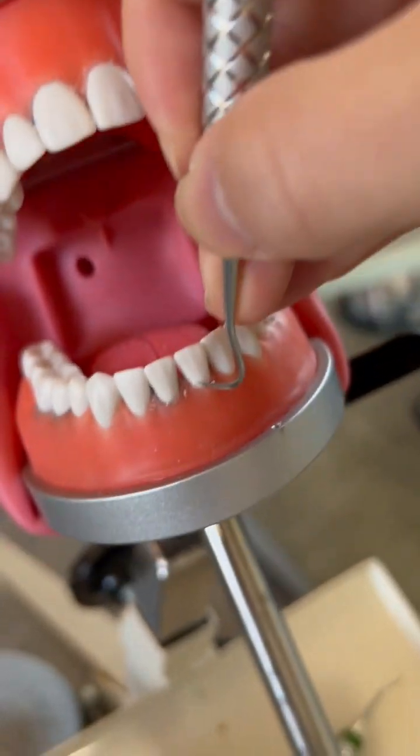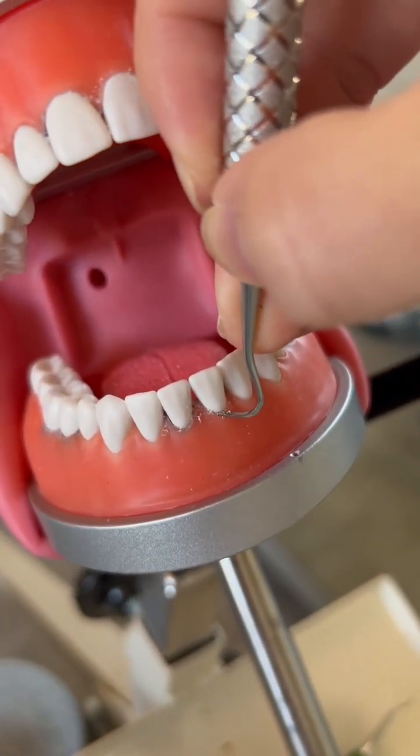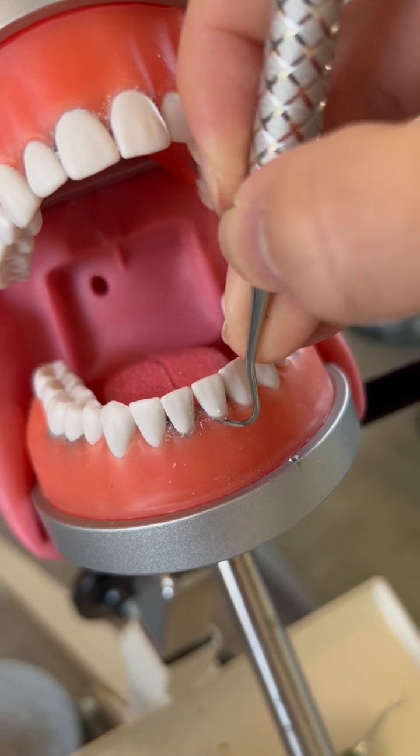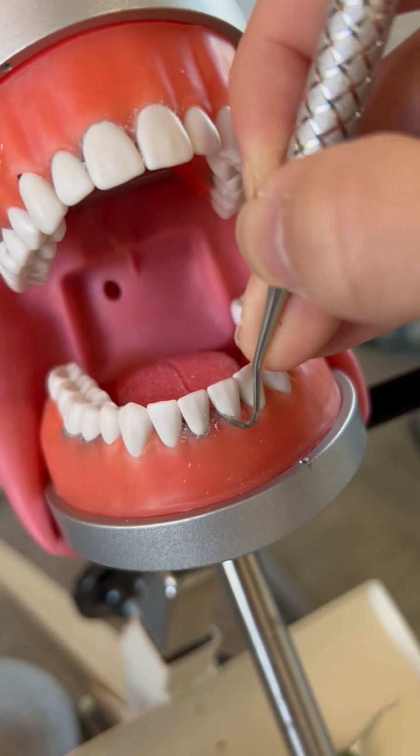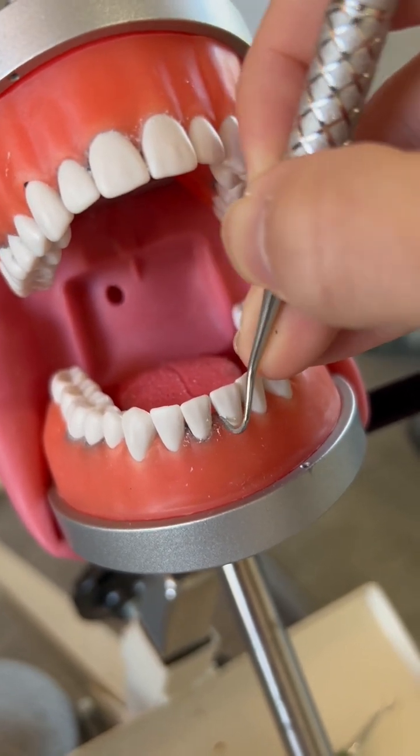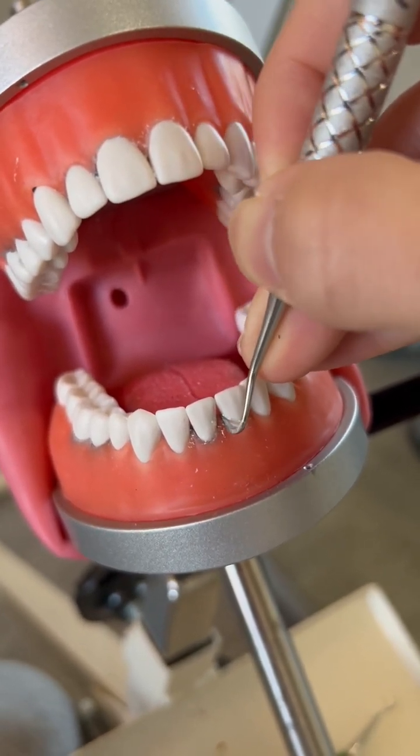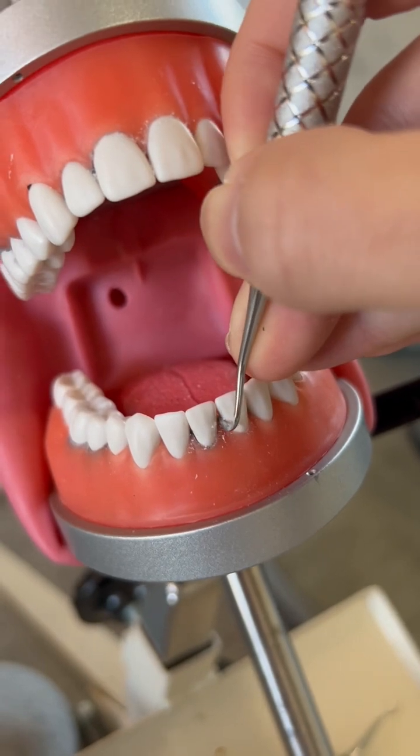Start at the midline, side to side, pivot and roll, side to side, pivot and roll, and only go half of the interproximal space.